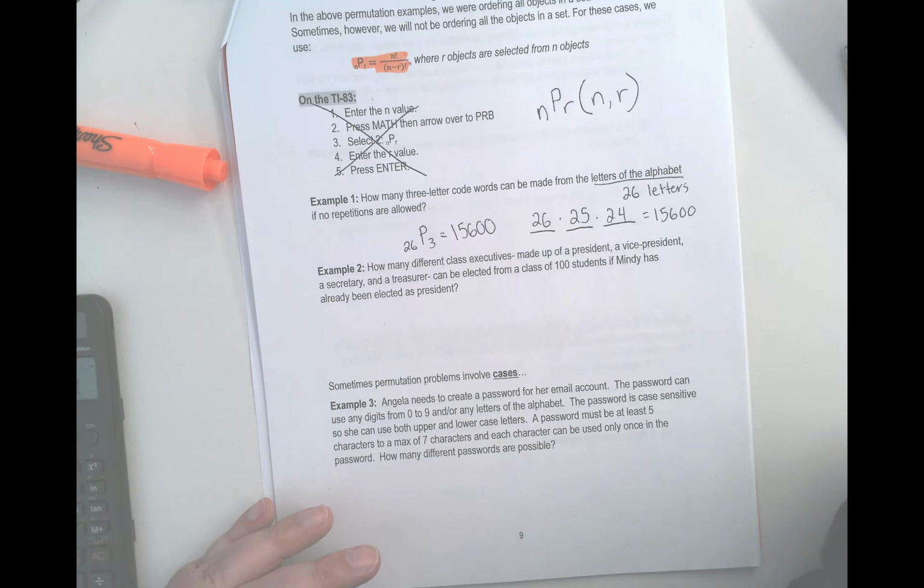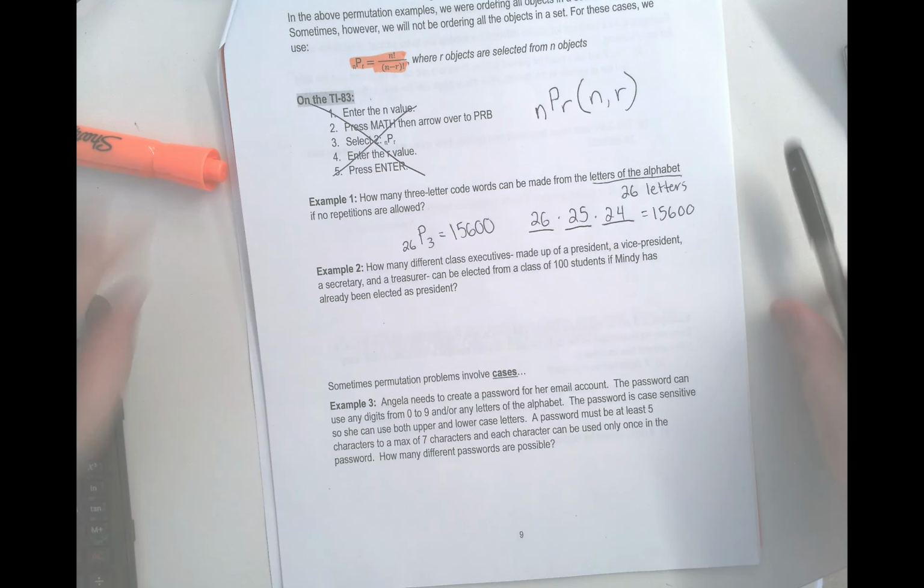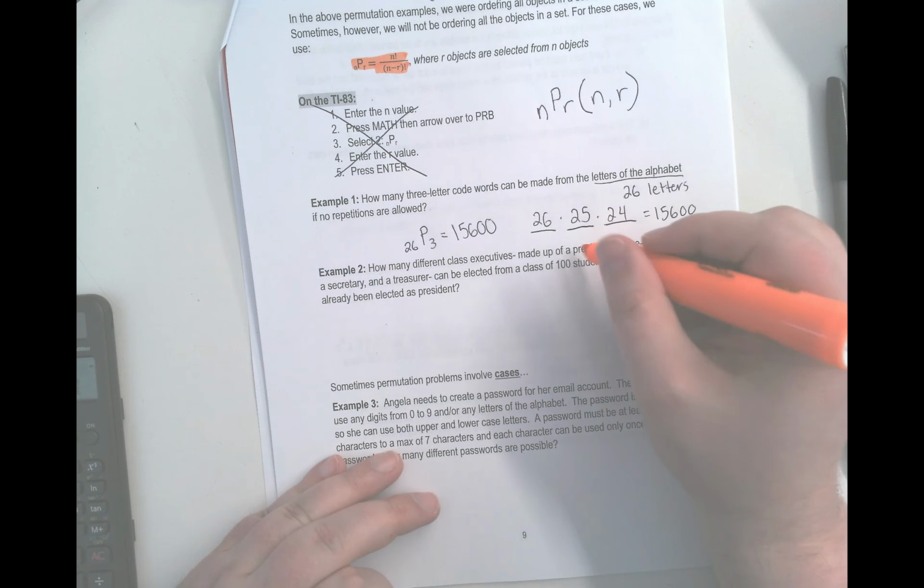Example number 2 says, how many different class executives, so we have a president, a vice president, a secretary, and a treasurer.